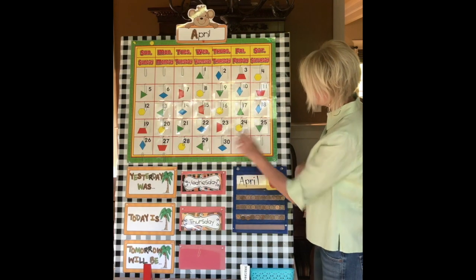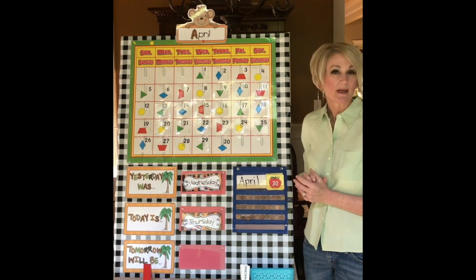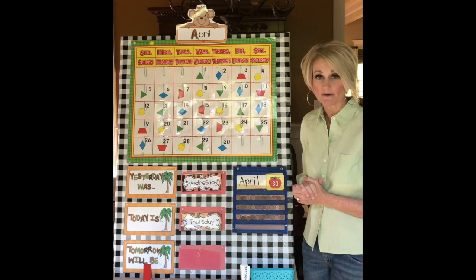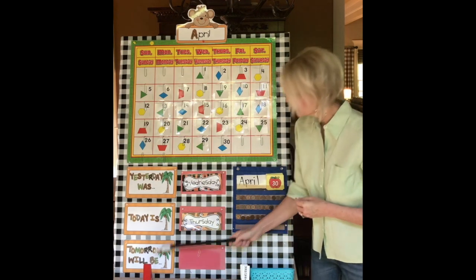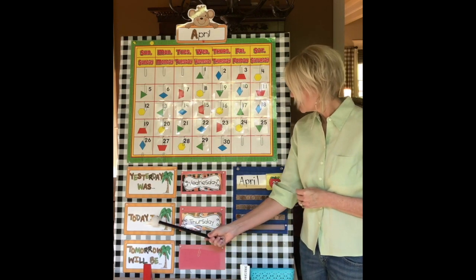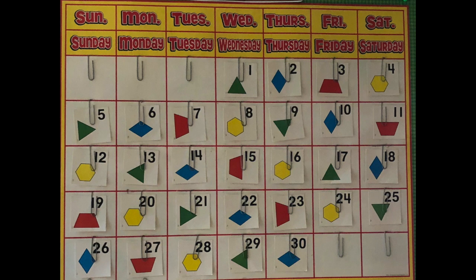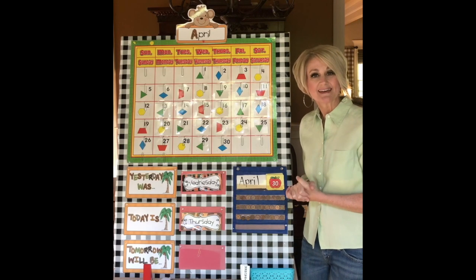And there it is. So now I'm ready to read all about today. Read with me. Today is Thursday, April 30th, 2020. So now we know what today is.